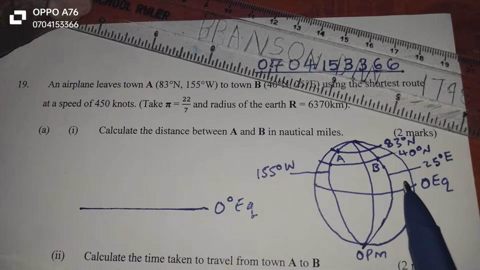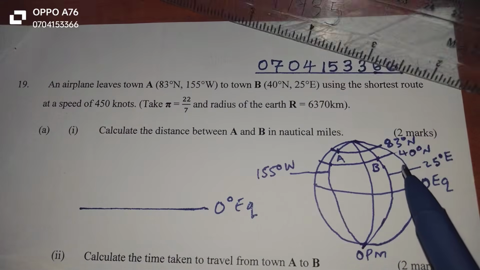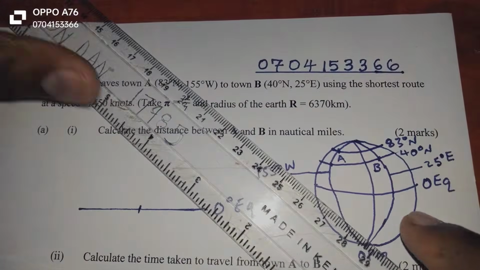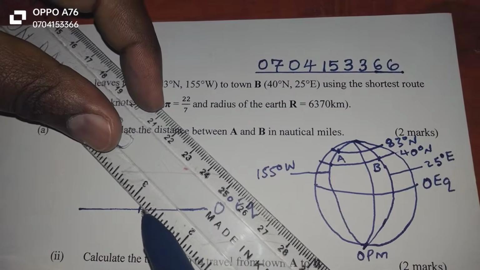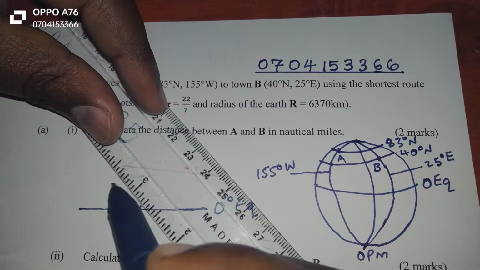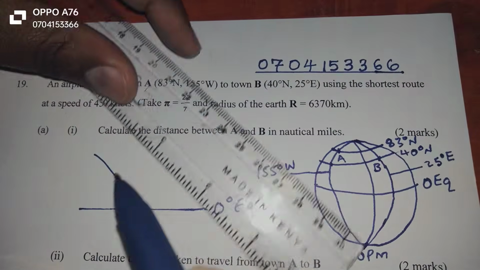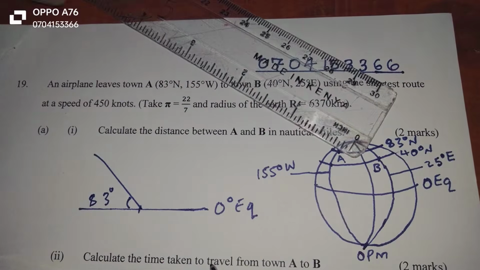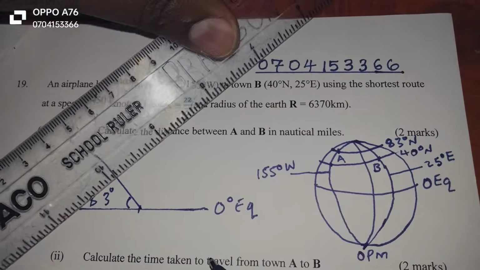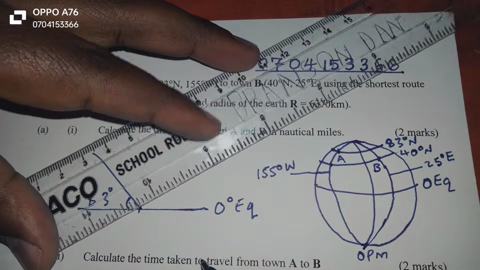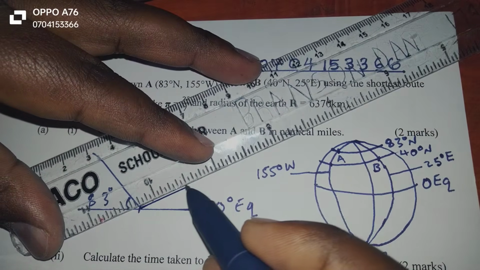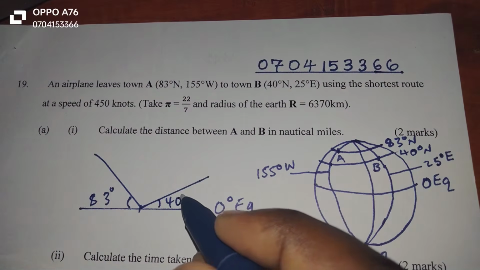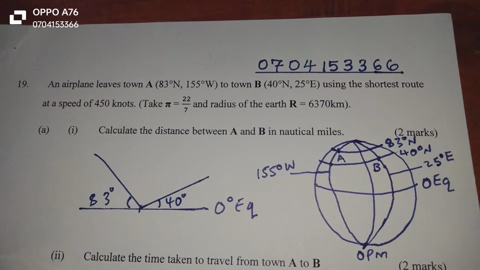Now for us to locate the latitude of A, we are measuring from the axis of the earth 83 degrees to the north. But to locate the other place, which is B, we are only measuring 40 degrees still to the north.